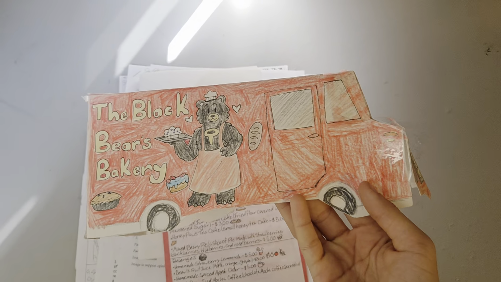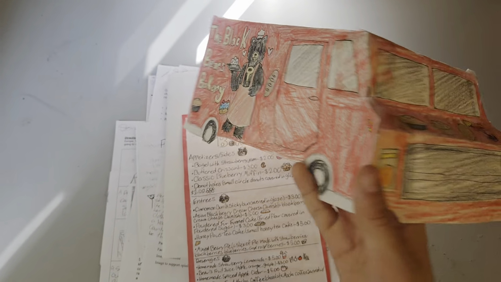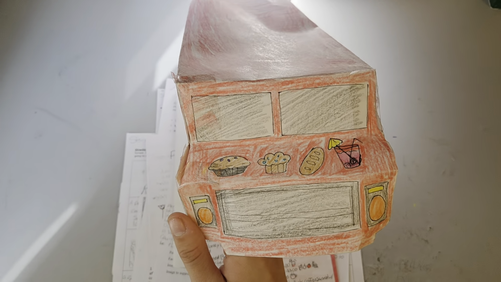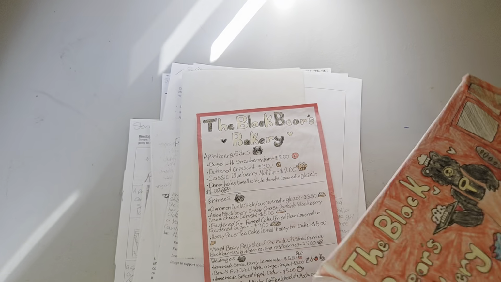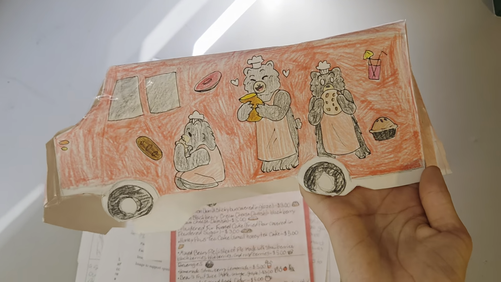And I based it off of Damien from my Blind Berry U, because he was a lad. He was one of my lads back then. And well, I mean, back then he still is. So I created a little truck for him, his little bakery truck.